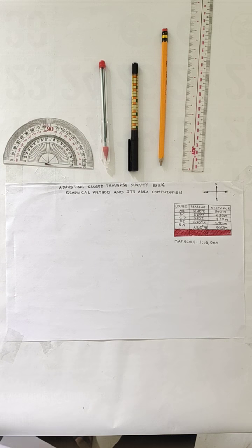Good day everyone. This video presentation is a continuation of the discussion of Pastor Dulawan last time, which has been uploaded on YouTube, discussing the topic on how to plot the coordinates on the map.